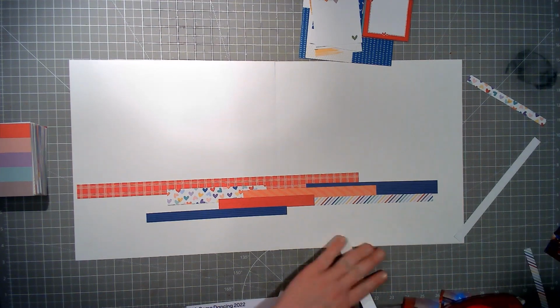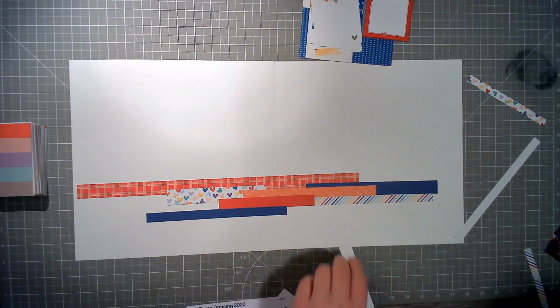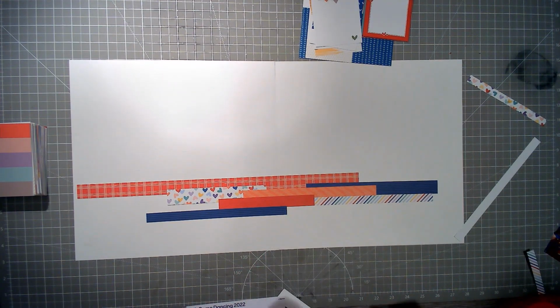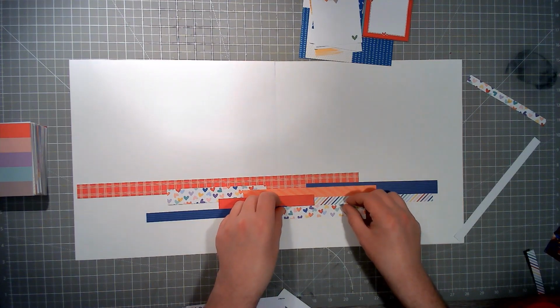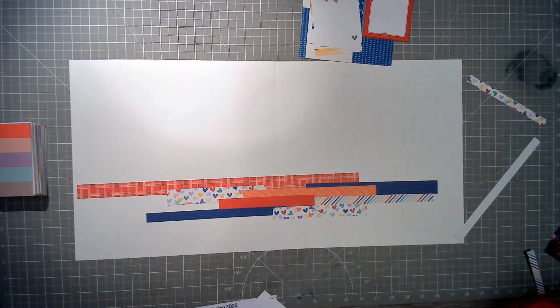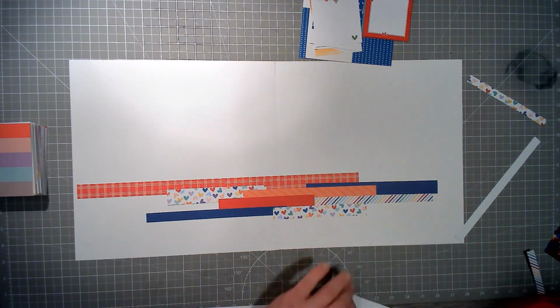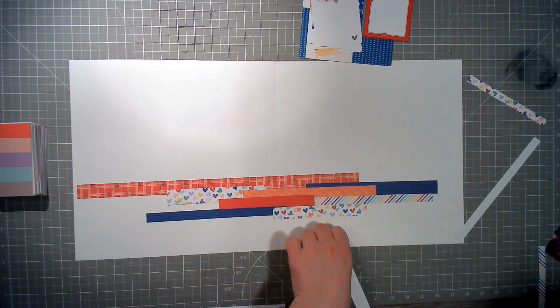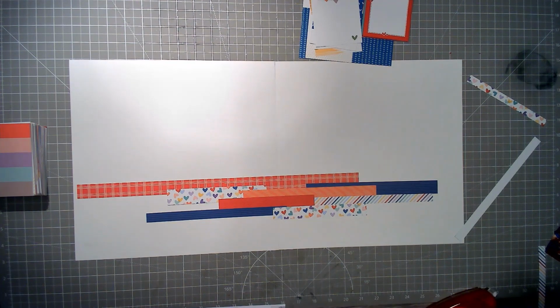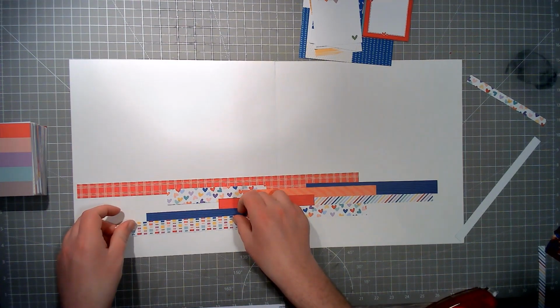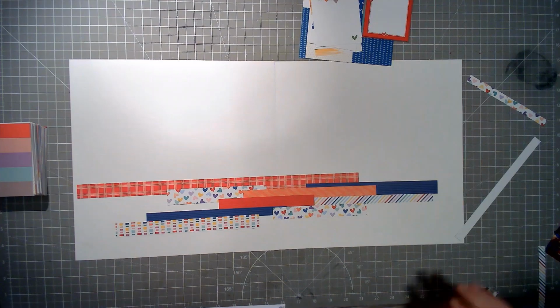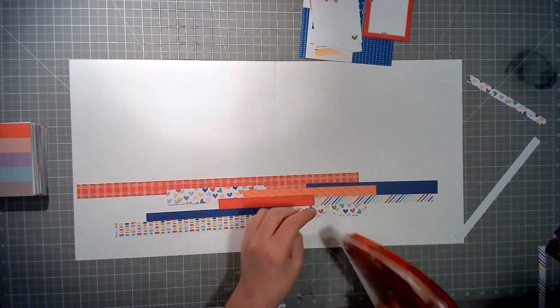Let's use another heart. I just love the colours in the. I just love all of Ellie's stuff, let's be honest. I am a huge fan. Okay, then let's put one of these over there. There we go, and then a bit of red on the right.